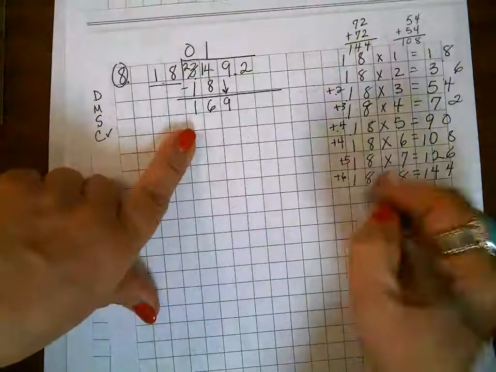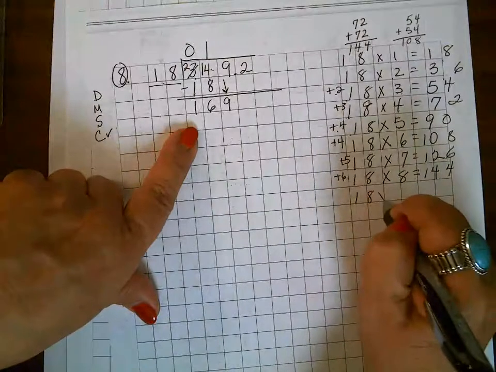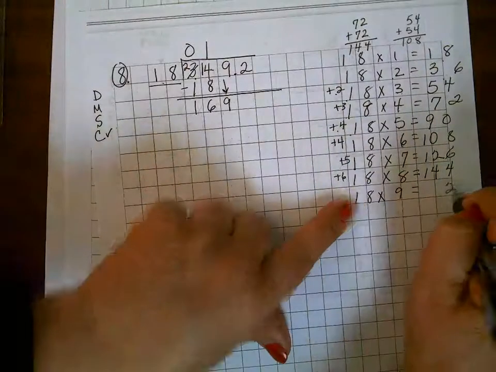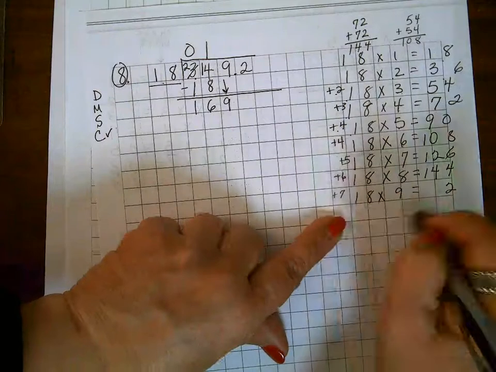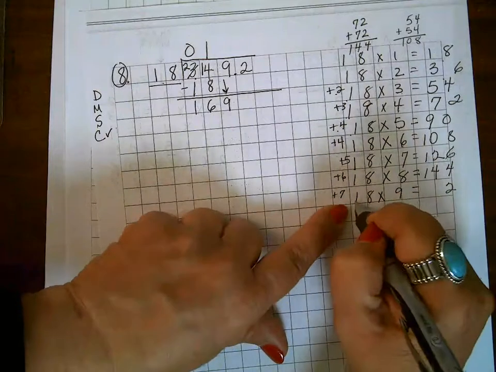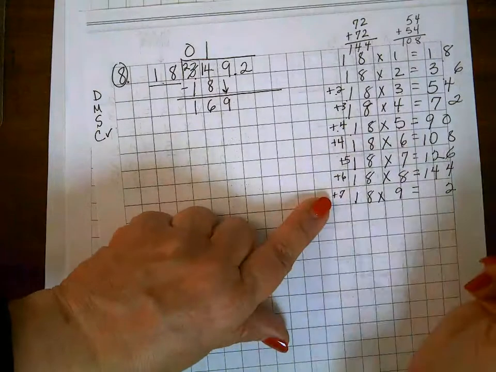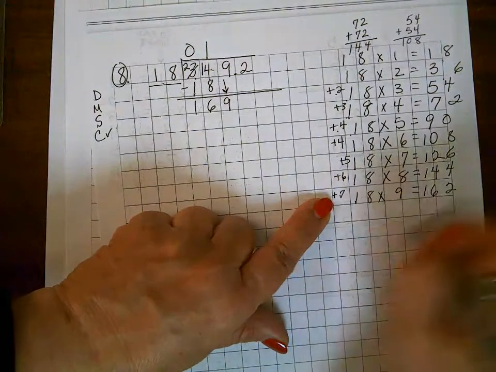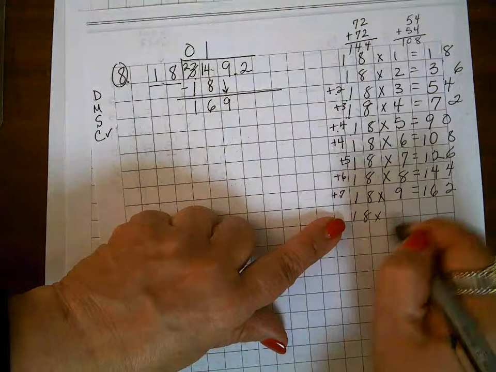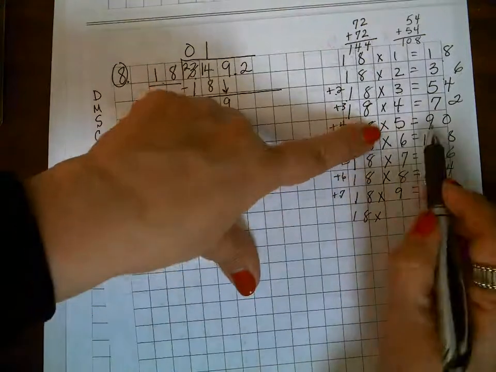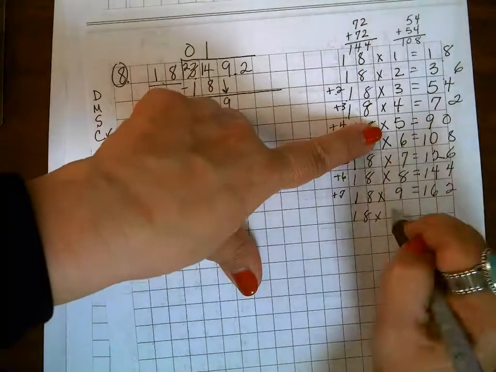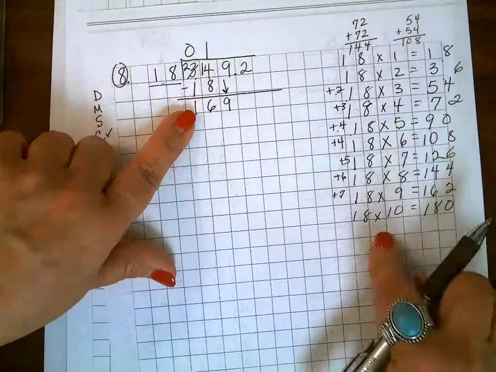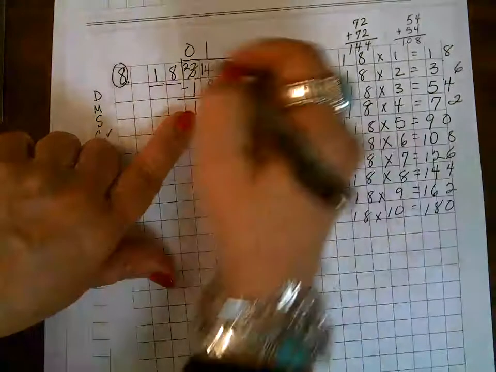I can keep going. 18 times 9. 8 times 9 is 72. 9 times 1 is 9 plus 7 equals, that's right, 16. So that's 162. If I do 18 times 10, well, look at this one, 18 times 5. What's 90 plus 90? That's right, 180. And that's going to be too big. So it looks like it's going to be 9.